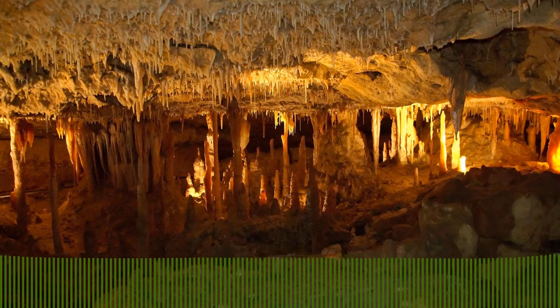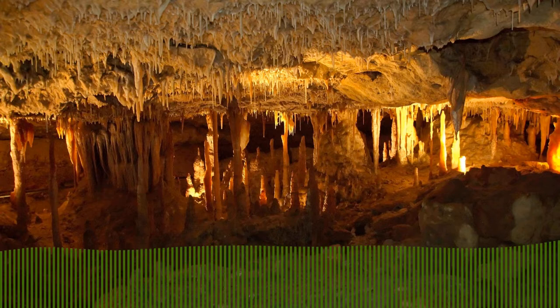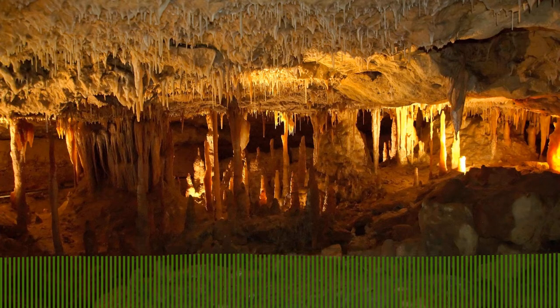Speleothems. The decorative dripstone features are called speleothems from the Greek speleon for cave and them for deposit. The most familiar speleothems are stalactites and stalagmites. Stalactites hang downward from the ceiling and are formed as drop after drop of water slowly trickles through cracks in the cave roof. As each drop of water hangs from the ceiling, it loses carbon dioxide and deposits a film of calcite.